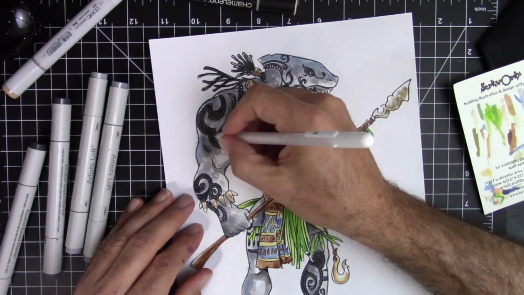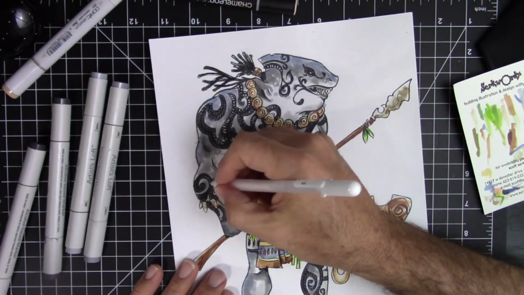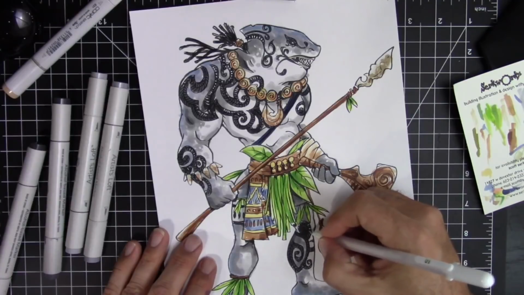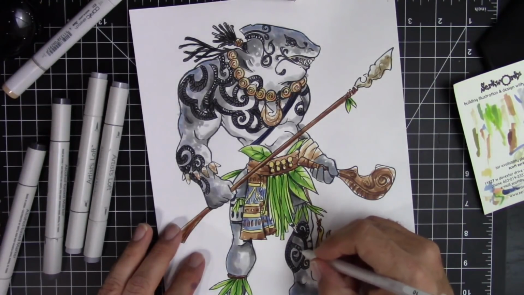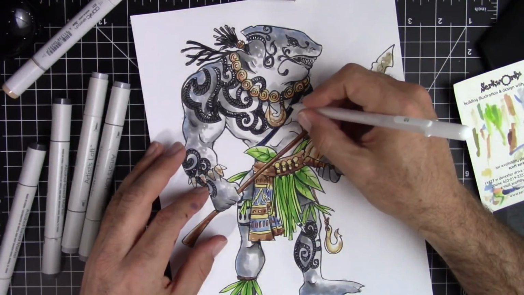I don't know what you call a rule book or whatever. What's that called? What is it called, Parker? The book that has all the information in it. A handbook? Is it called a handbook? I don't know. But anyway, yeah, he's looking pretty cool. I'm pretty happy with the way this came out.